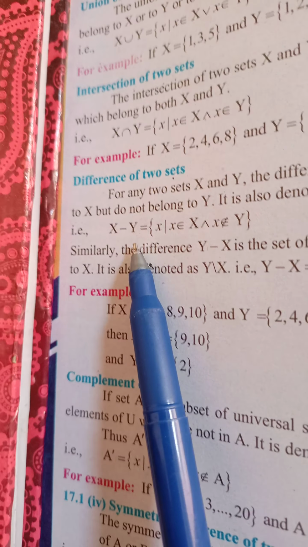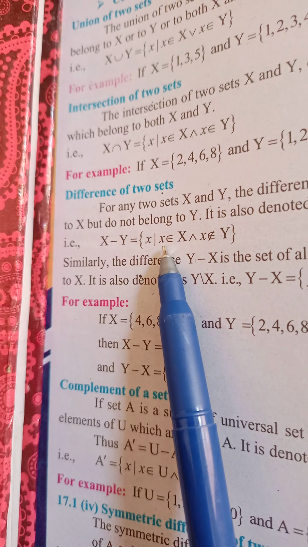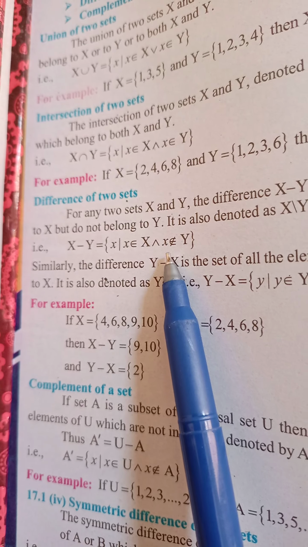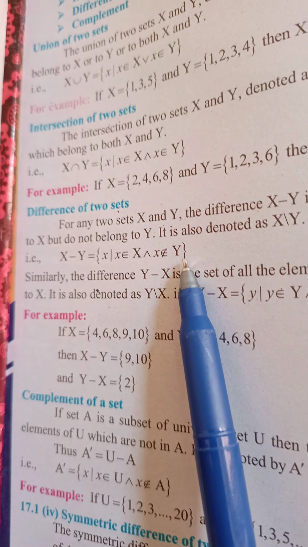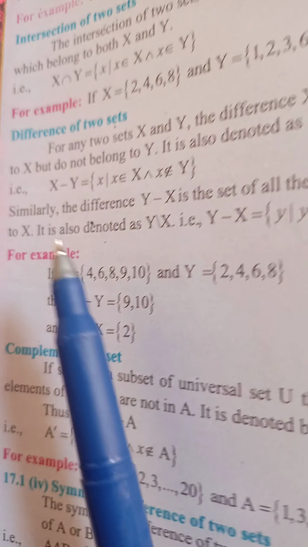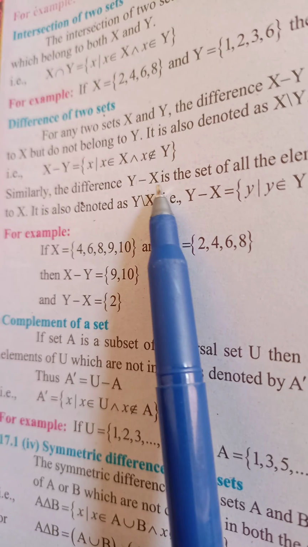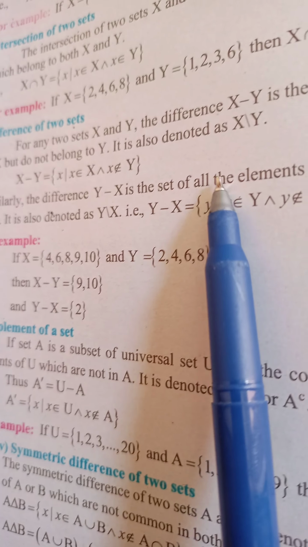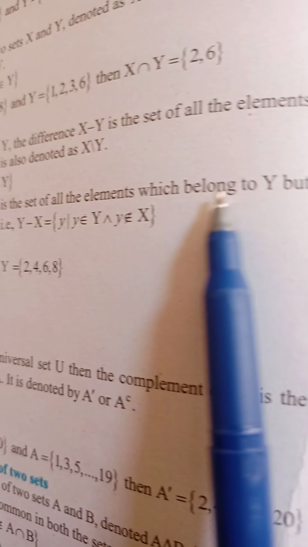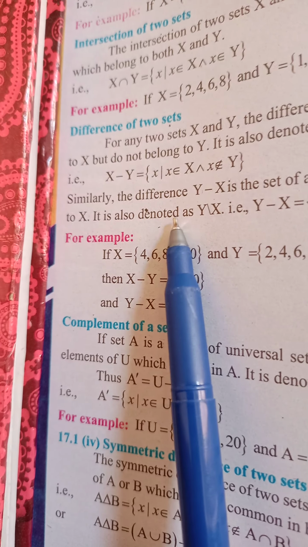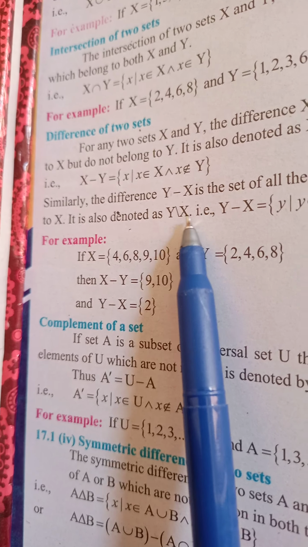For example, X − Y = {x : x ∈ X and x ∉ Y}. Element or member, same thing. Similarly, the difference Y − X is the set of all the elements which belong to Y but do not belong to X. It is also denoted as Y \ X.